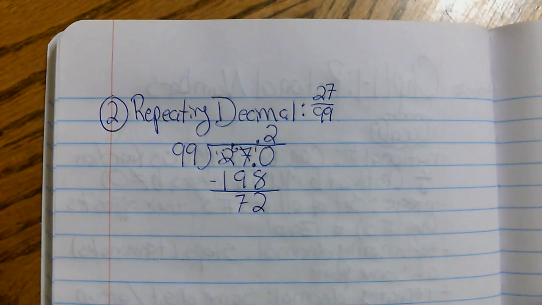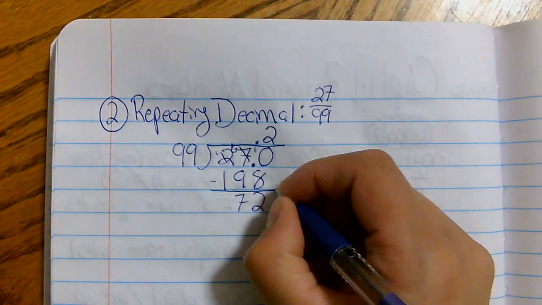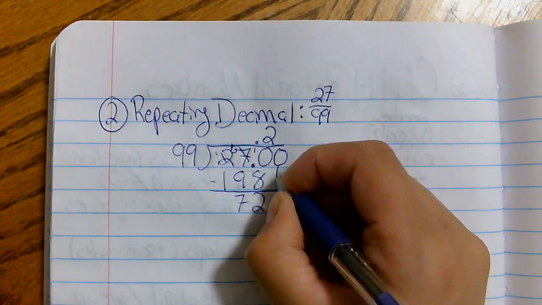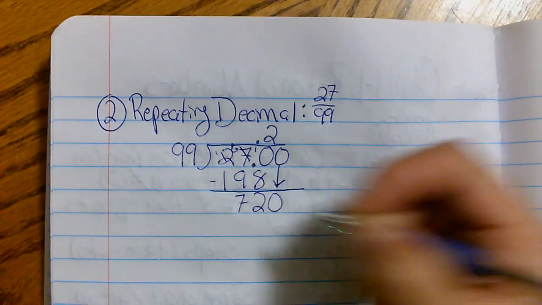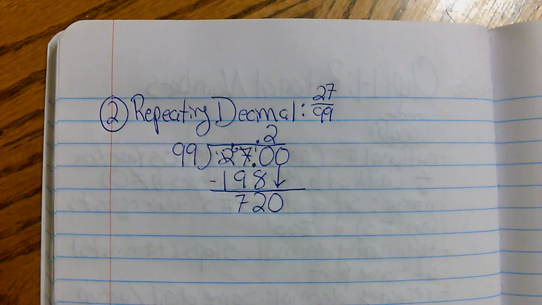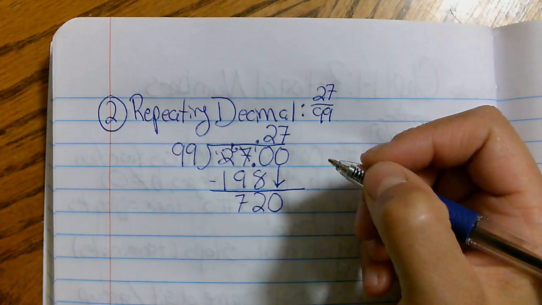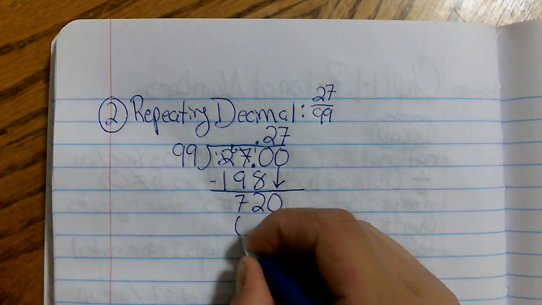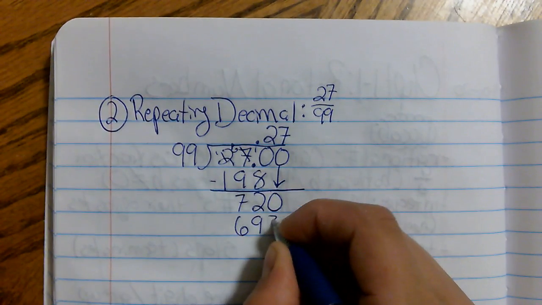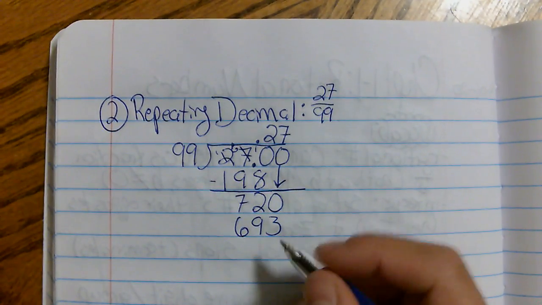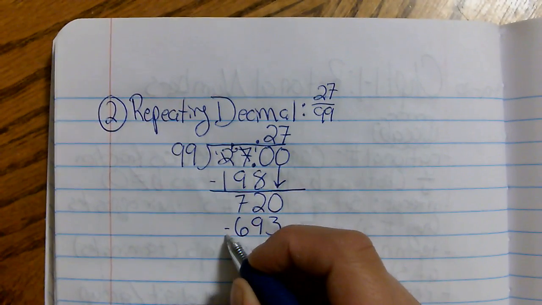99 cannot fit into 72, so I'm going to go ahead, grab another 0, bring her on down. It can fit into that. I will tell you it's going to go in 7 times. I'm going to get 693. I'm going to go ahead and subtract.